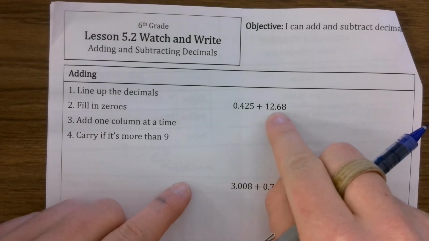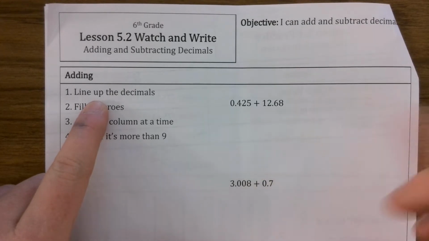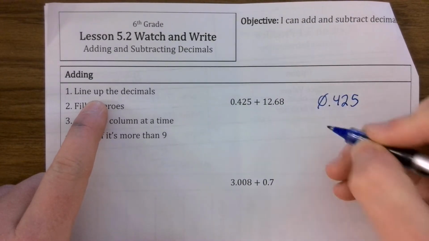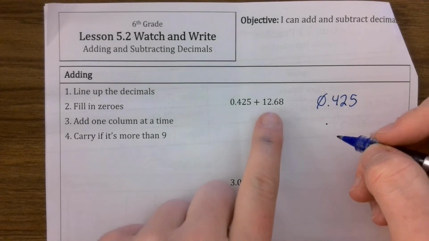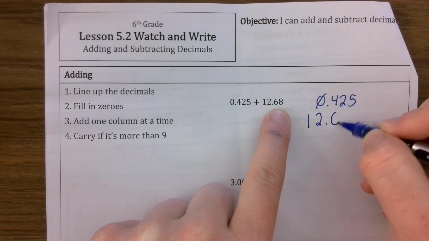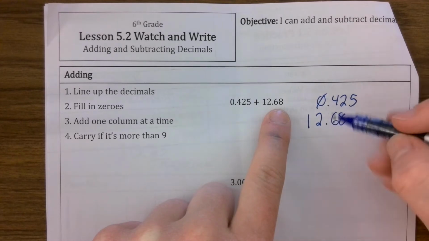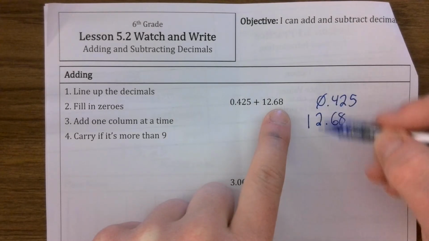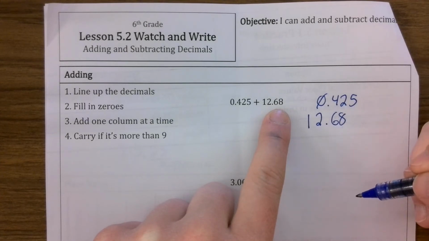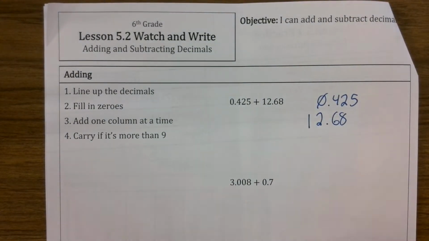0.425 plus 12.68. Our first step is to line up the decimals. So I'm going to set up 0.425, and then underneath that I'm going to put my second decimal. On the left we have 12, and on the right we have 6, 8. Notice how each number is kind of lined up with a buddy number. My decimals are lined up, my numbers in front of the decimals are lined up, my numbers behind the decimals are lined up, and my other numbers are lined up.